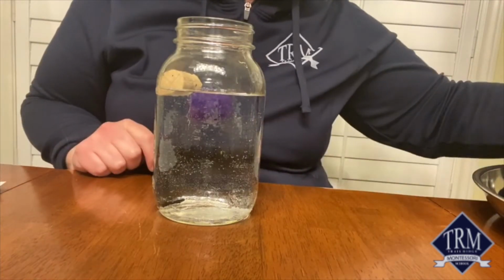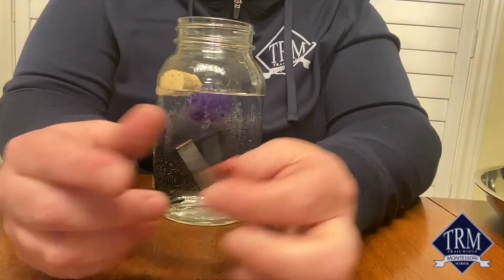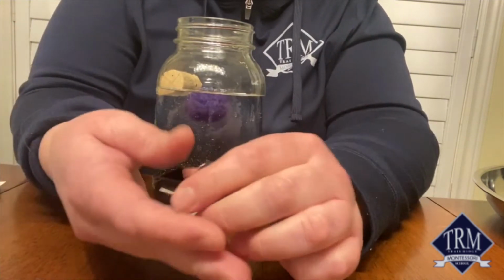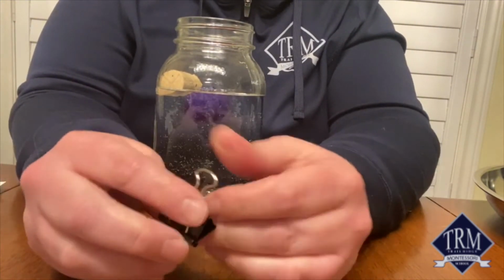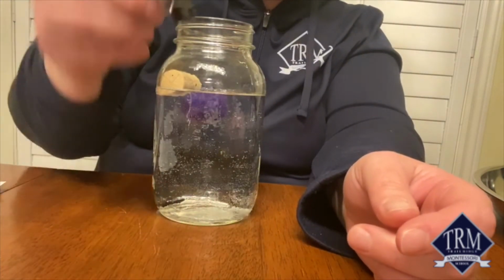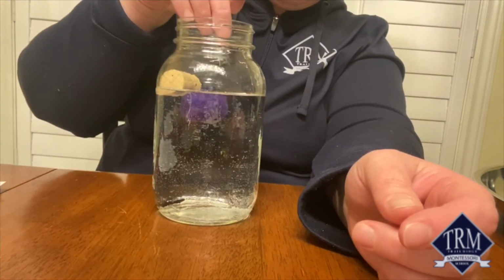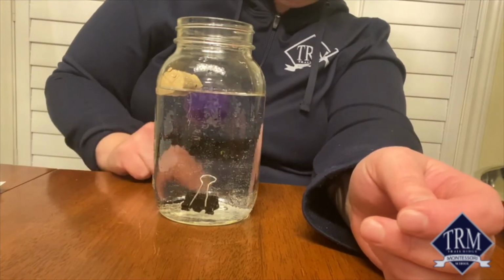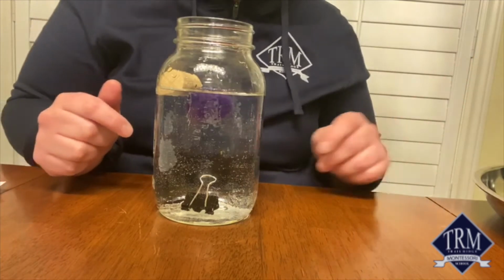All right, next we're going to do another type of paper clip. It's heavier than the other ones. And it doesn't take up as much space as, say, the cork does. So let's see what's happened. Sink or float? And it sunk. And it also caused the pom-pom to go down a little bit more.